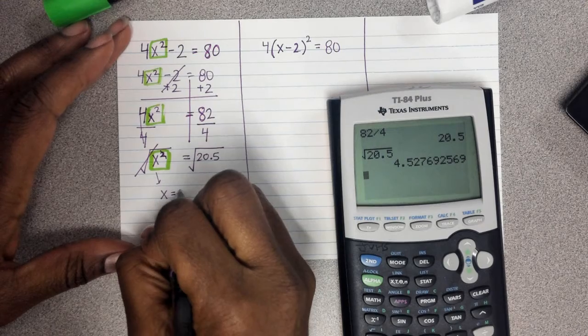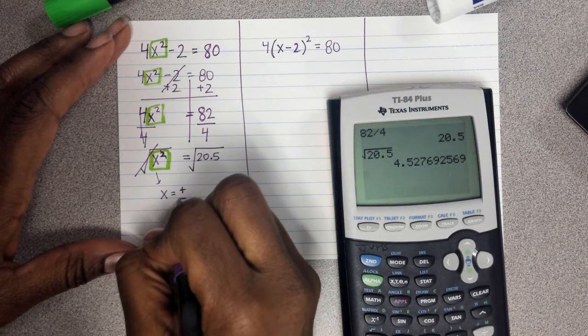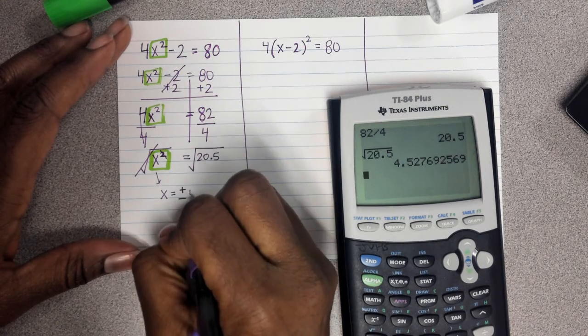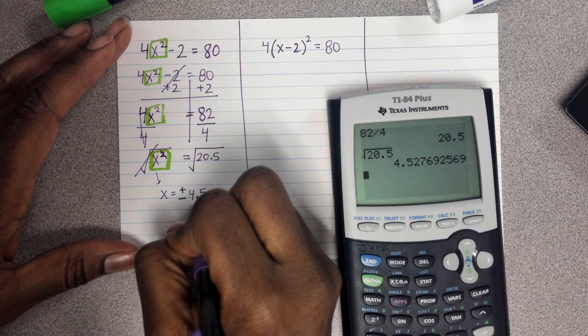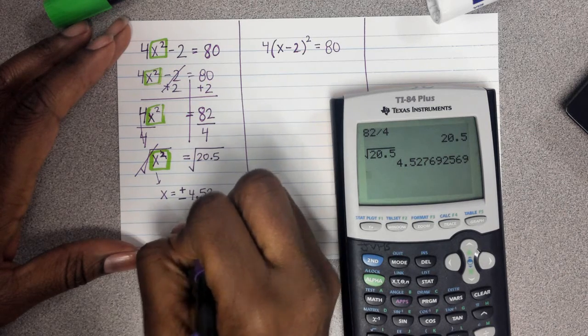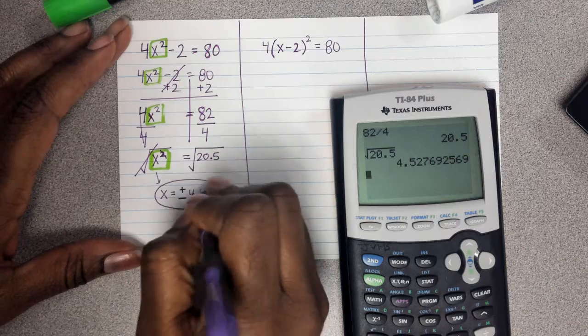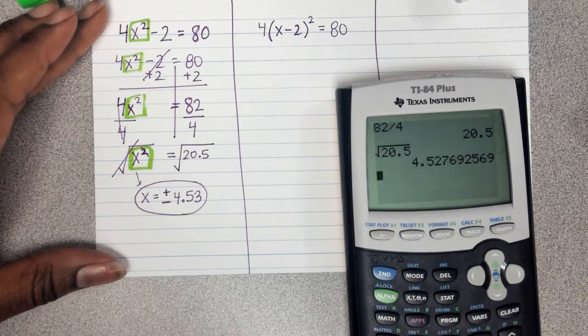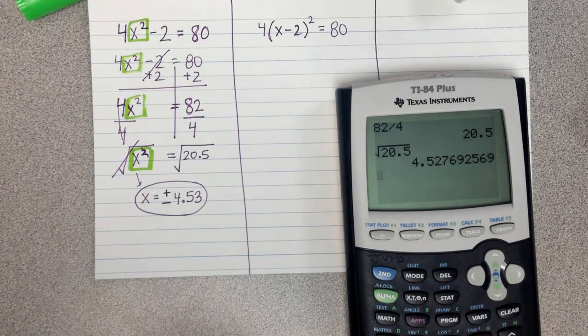And then my answer is either a positive or negative 4.5, round that up to a 3. Those are my two solutions. One is a positive 4.53, the other is a negative 4.53.